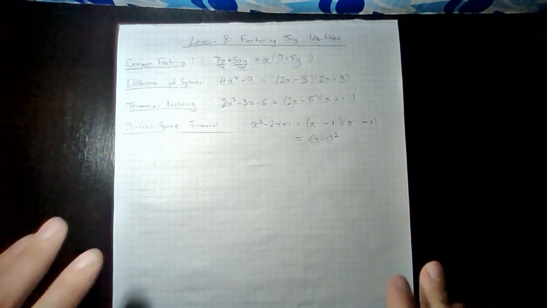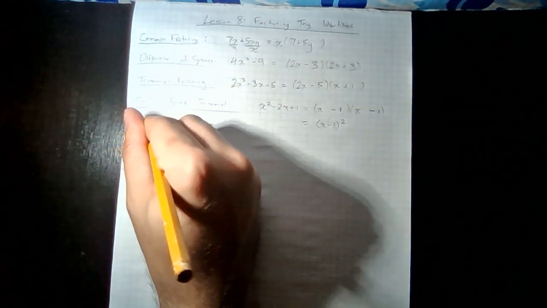So those are the four main types of factoring. We did talk about some more complicated factoring this year with polynomials, but for now we're just going to focus on these ones and how this actually allows us to factor trig expressions.